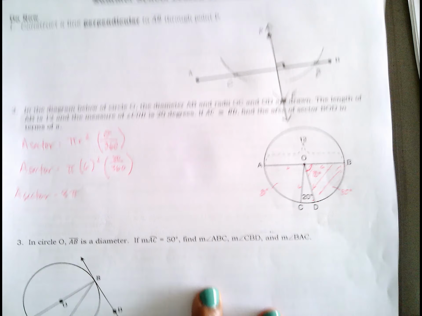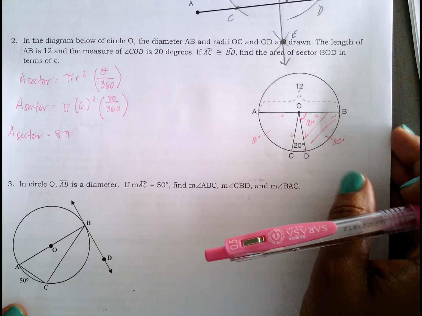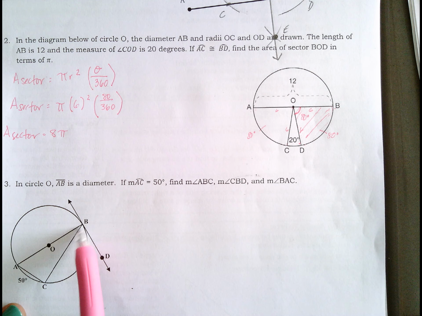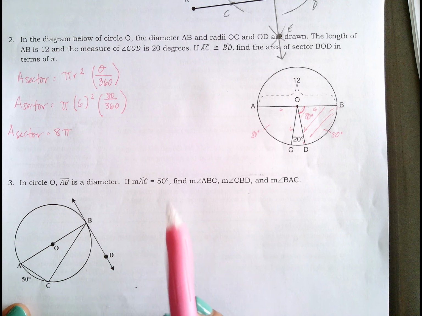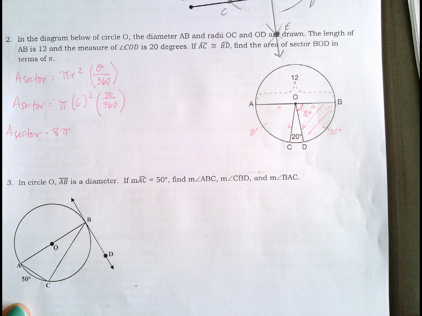All right. So let's get to number 3. So number 3, it says in circle O, AB is a diameter, another diameter kind of question, another circle question. That means that this is broken up into 2 semicircles. That's always what I think when they say diameter.